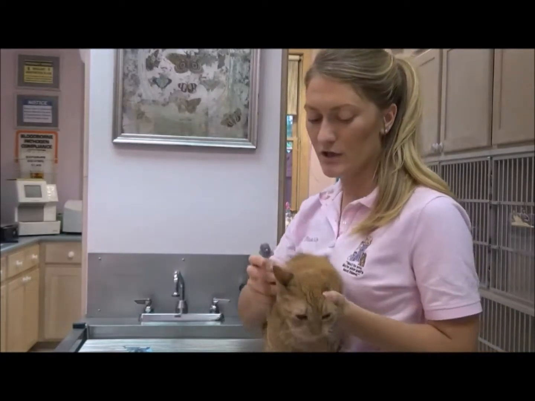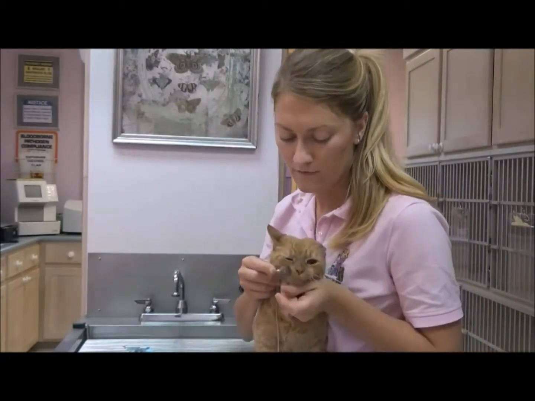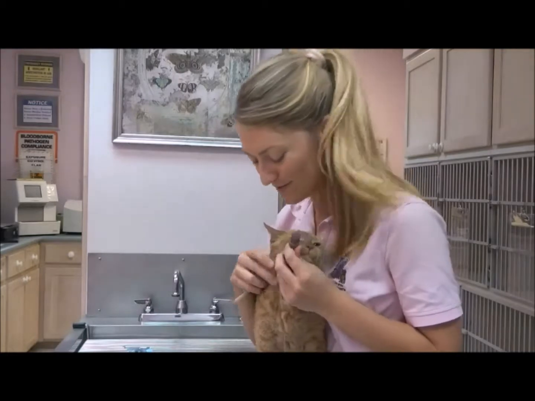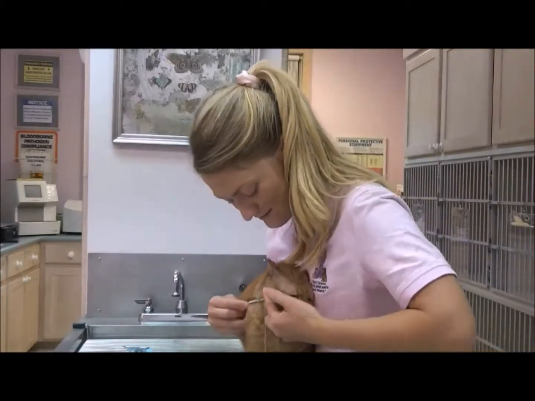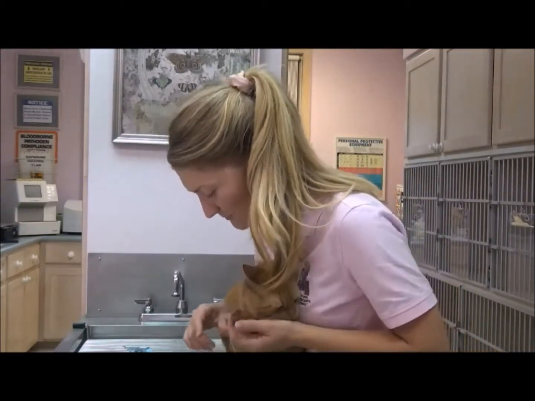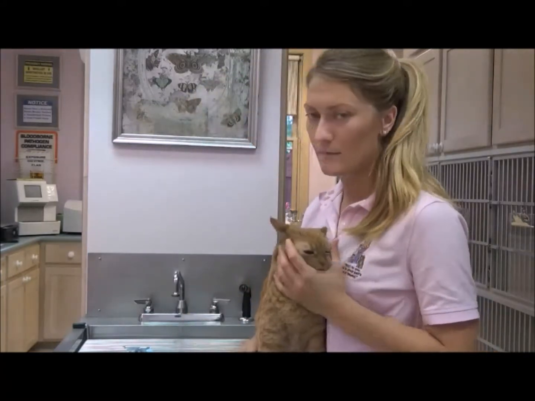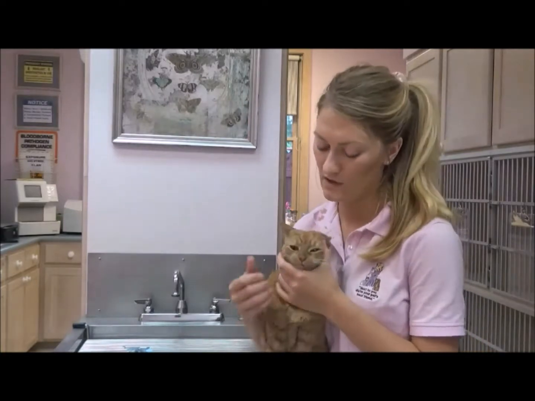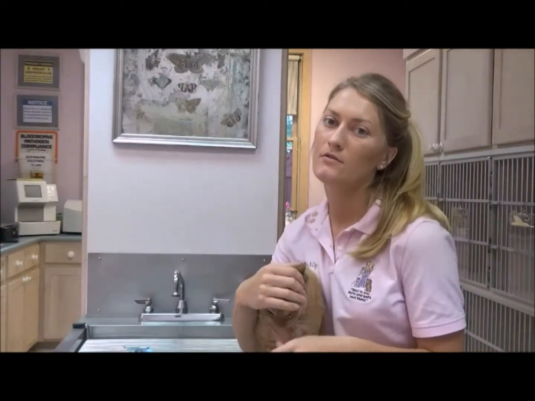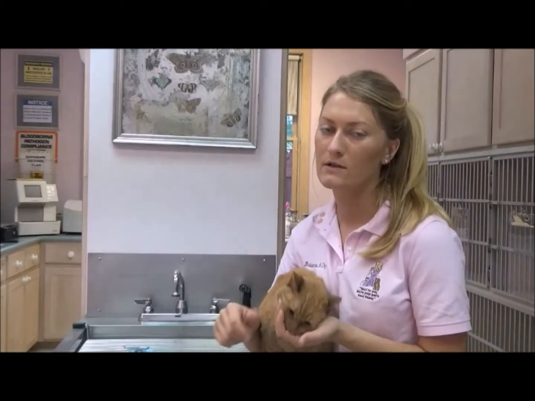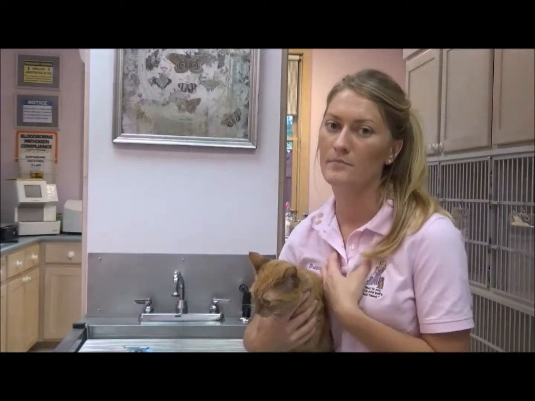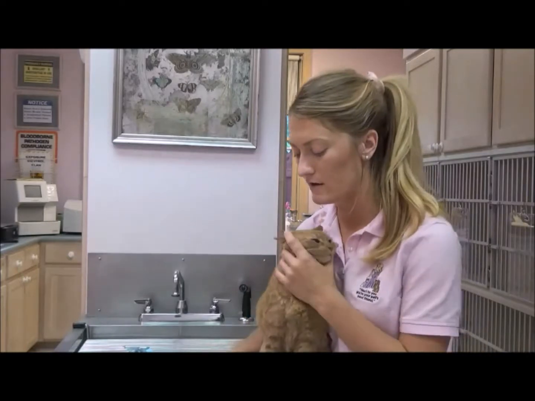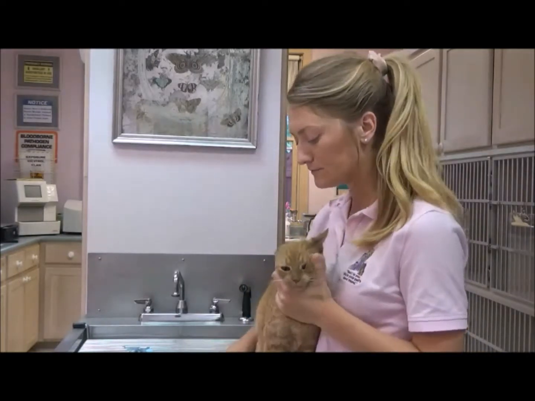But you also want to measure and make sure that the tube is long enough that it goes from the tip of the nose to the thoracic inlet. So she's probably about a size 4. But like I said, it's best to have a couple different options ready as well. You also want to make sure that the tube is small enough that it doesn't cause any damage to the trachea, but also large enough that once the cuff is inflated, it'll provide that barrier and prevent any aspiration of material.